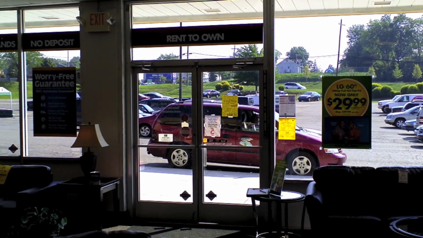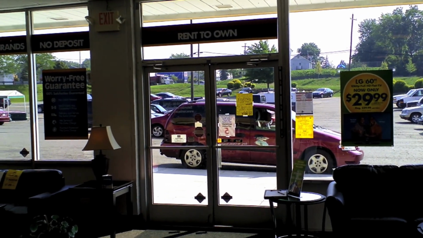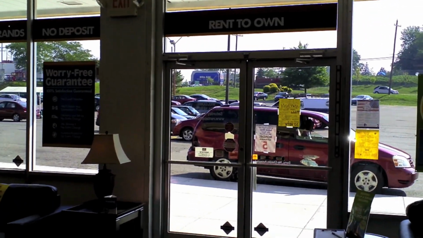It is now time to begin measuring the door. This is the only door in this store, but many stores may have more than one.